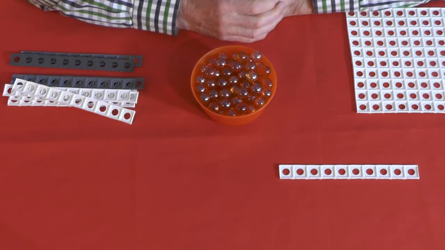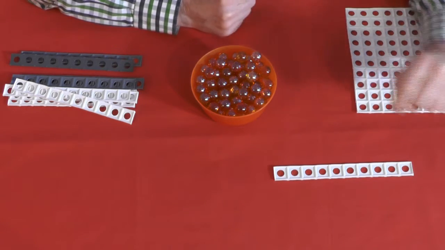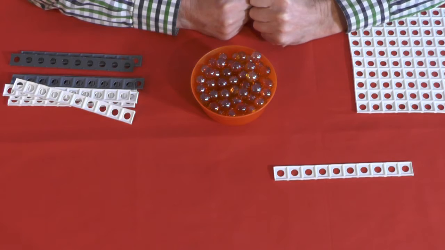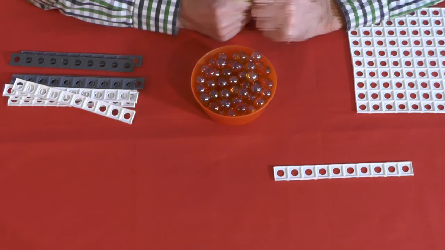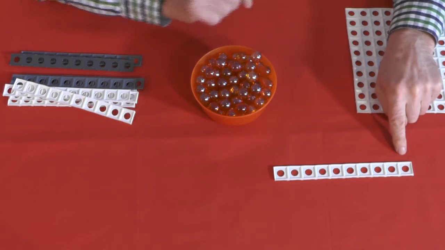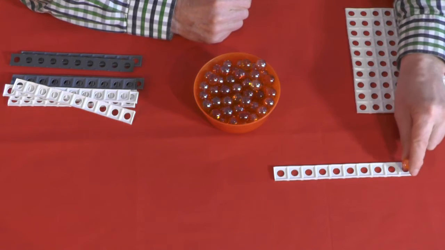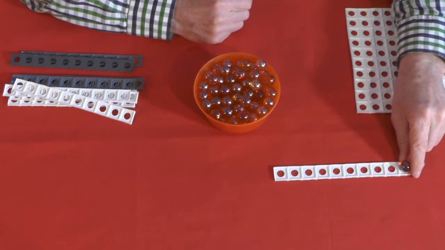And now we come to counting up and counting down. Here is a strip. Perhaps we don't know yet that it's 10, so it's just a strip. And the question is, how many marbles can I see? And the answer is 0. And then in pairs, one child places the marble and both of them count.